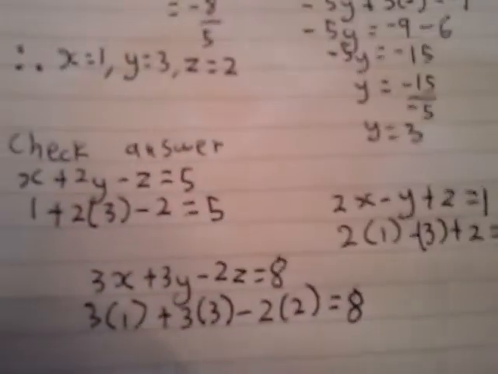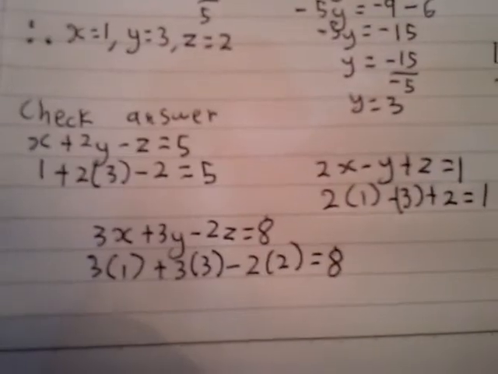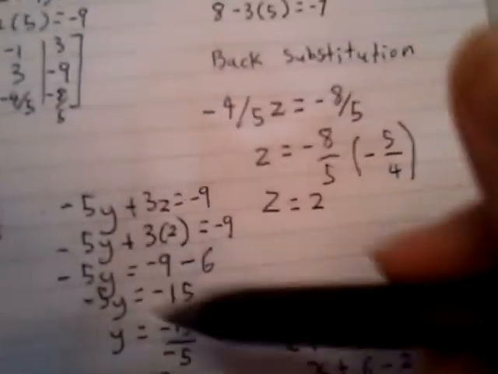Which is correct. If the answer is not correct, there is some error. There may be some error in the calculation over here, the back substitution, or maybe over here when you change the formula, when you create your own formula.